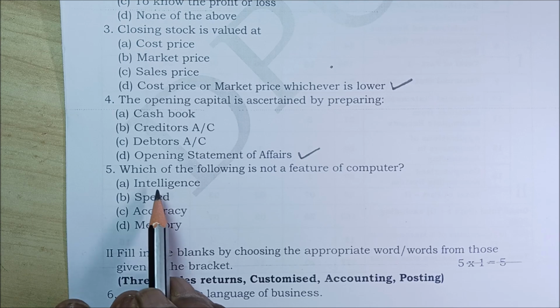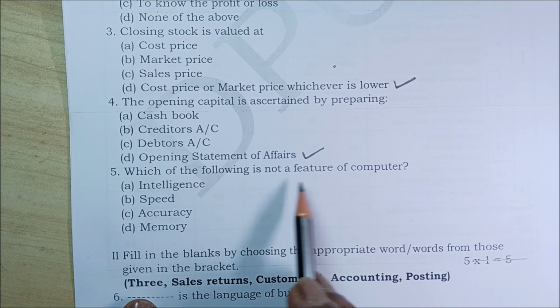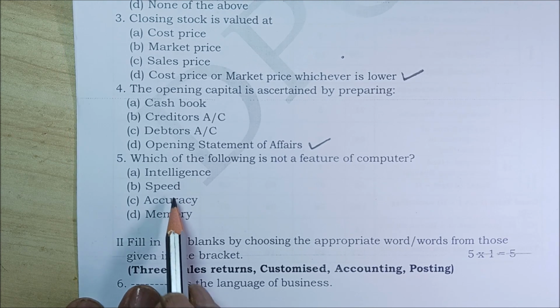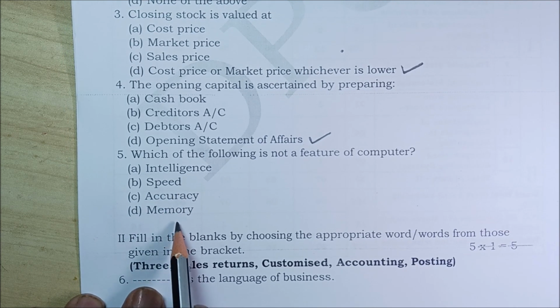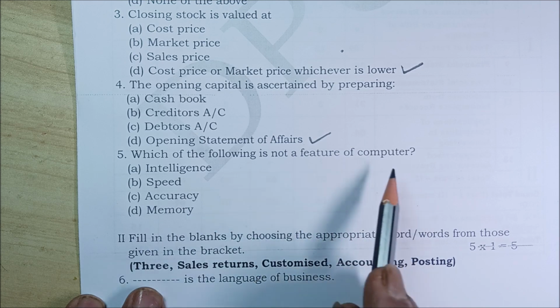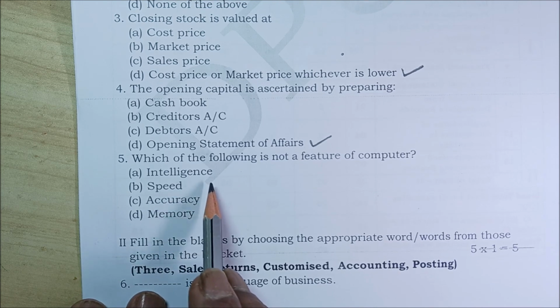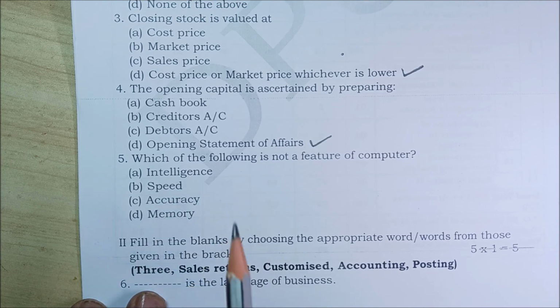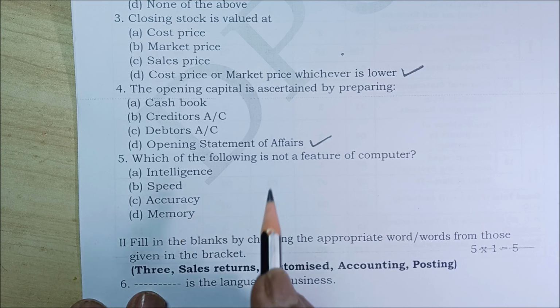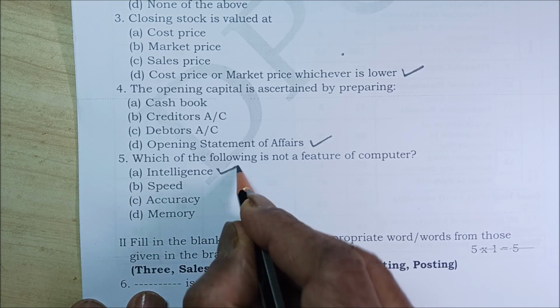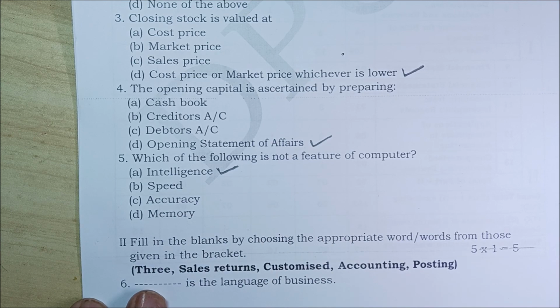Next, which of the following is not a feature of computer? Intelligence, speed, accuracy, memory. Speed is a feature, accuracy is a feature, memory is a feature, but a computer is not intelligent. Whatever you feed, that is what it gives you. So the answer is intelligence, which is not a feature.